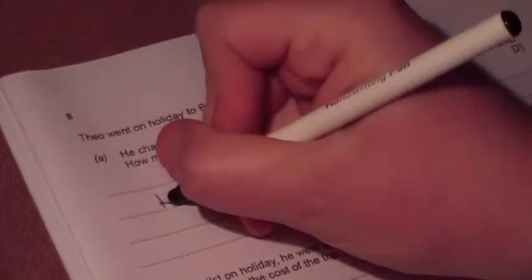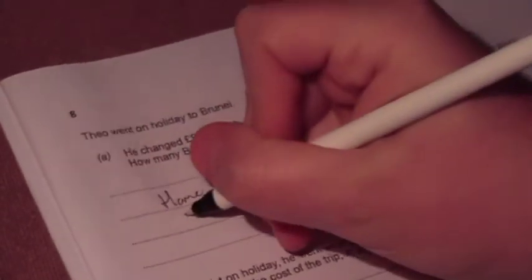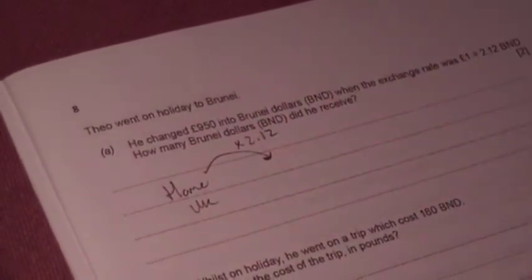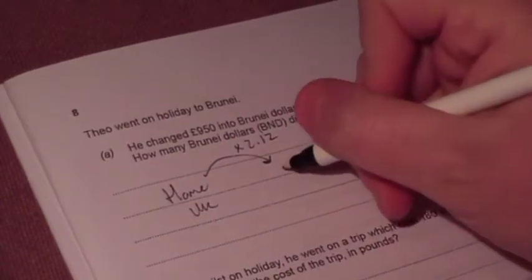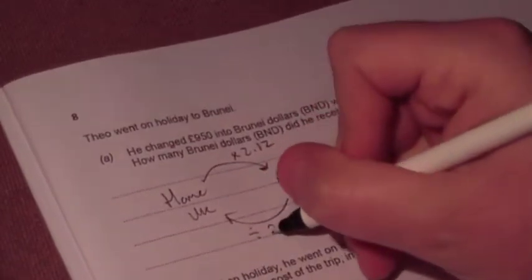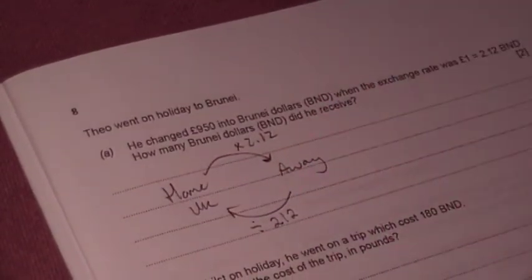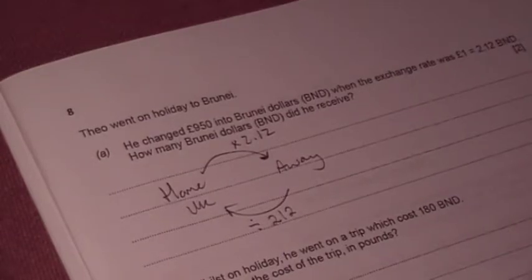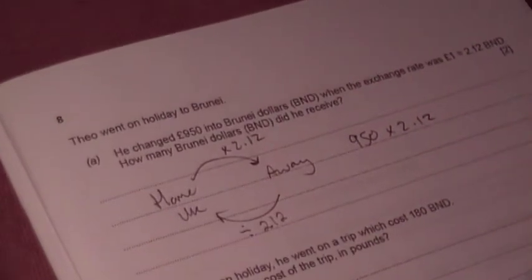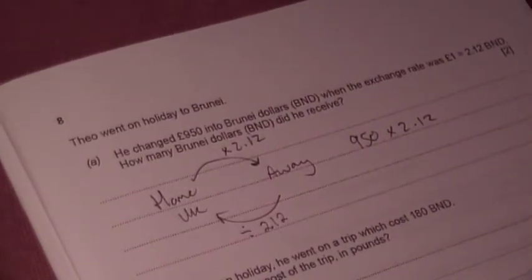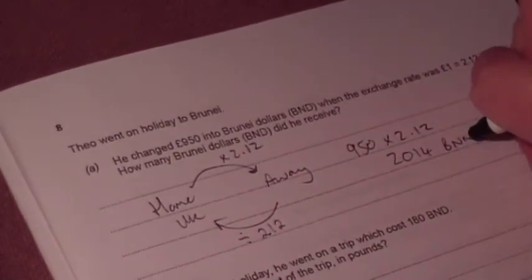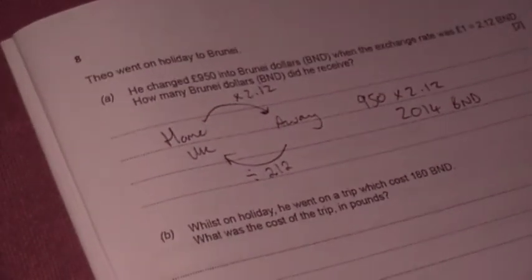So home is the UK, which is pounds, and we multiply by 2.12 to turn it into Brunei dollars, which is away, and likewise we would divide when we come back home, when we turn our foreign currency back into British. So we got 950 times 2.12 for our first answer, 2014, and I'm going to put BND after because that's the unit that they've given me.